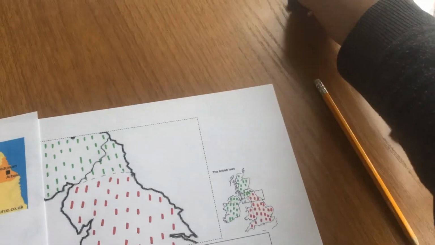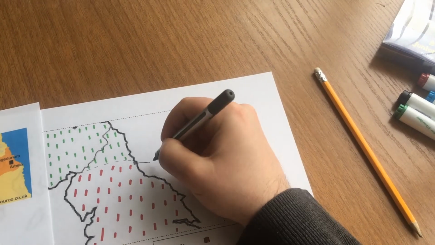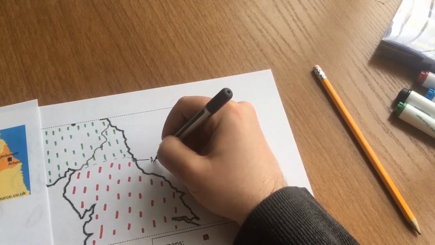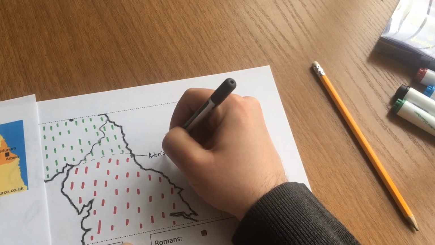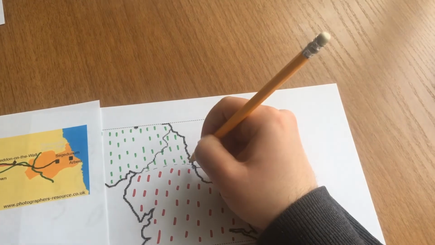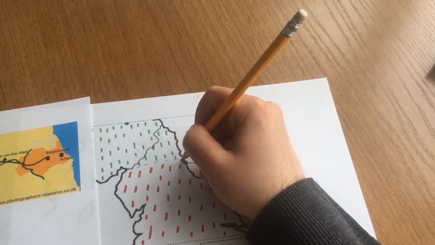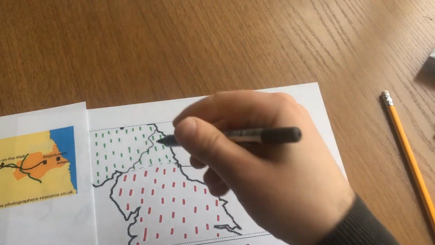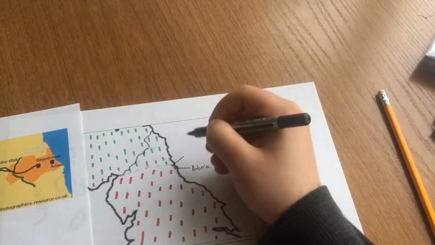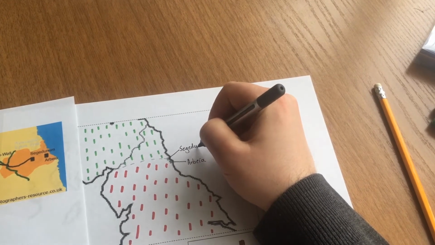And then I'm going to use my pen to label Arbeia. And then I think I'm going to mark Segedunum as well, which is right at the start of the wall. So a bit further along, I'm going to do that block. I'm going to use my line to say Segedunum.